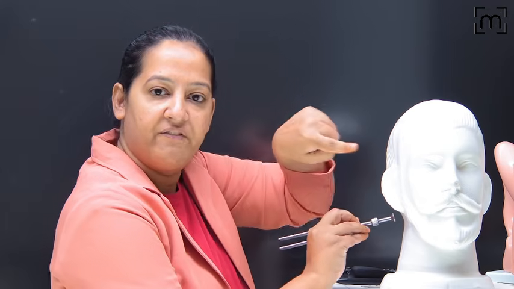Now coming to Schwabach's test. Okay, only one difference. Here we will not occlude the meatus, neither of the patient nor of the examiner. I will activate the tuning fork and keep it on the mastoid directly without blocking the tragus. Here again I will activate the tuning fork and keep it on my mastoid without blocking the tragus. You're getting it? So here the background noise is not blocked.